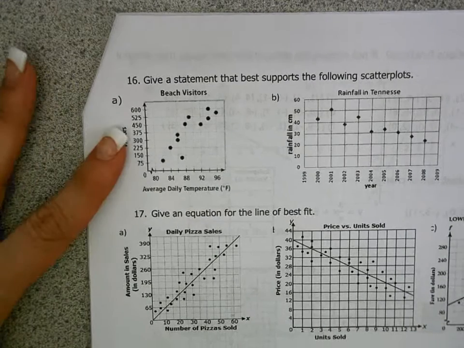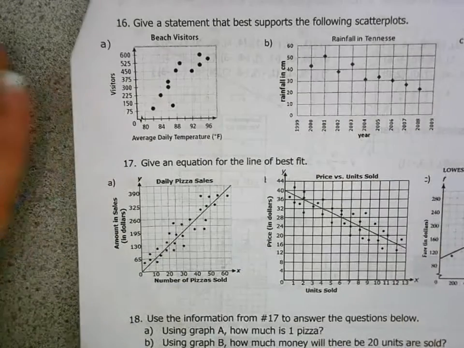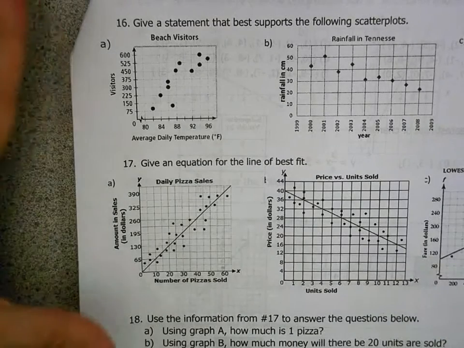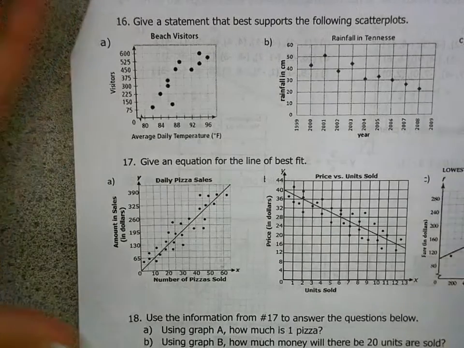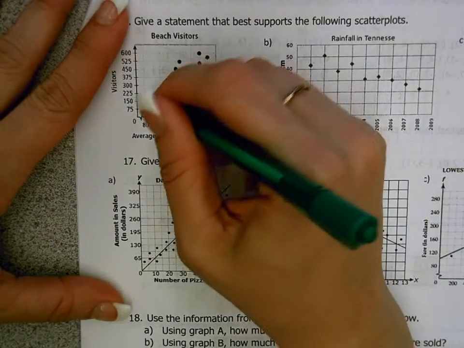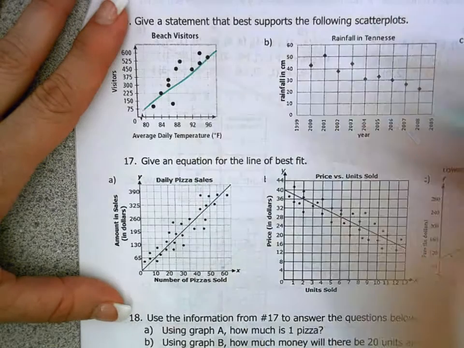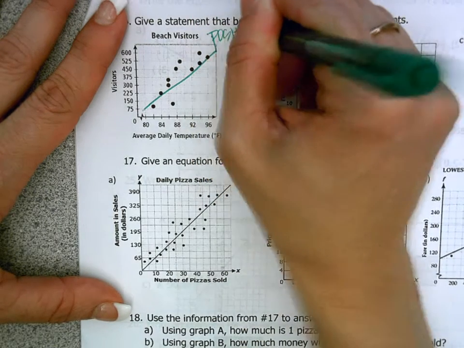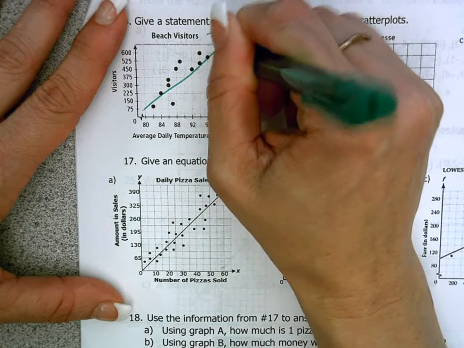All I'm asking about for these is what type of association would they have? Okay, so if you draw a line that appears to go through most of the dots, about half of them should be above, about half of them should be below. This one, if you drew a line, that would be a positive association.